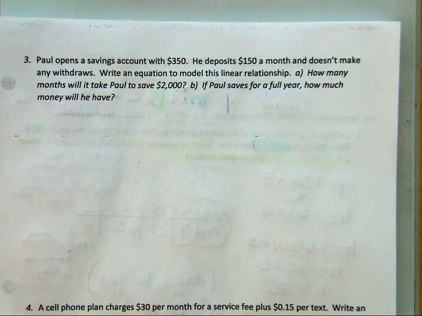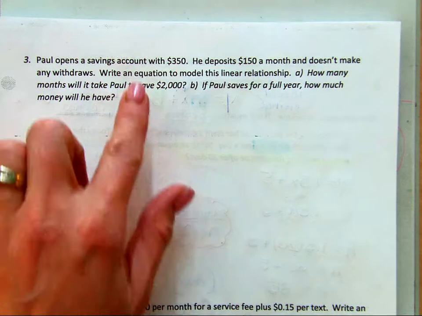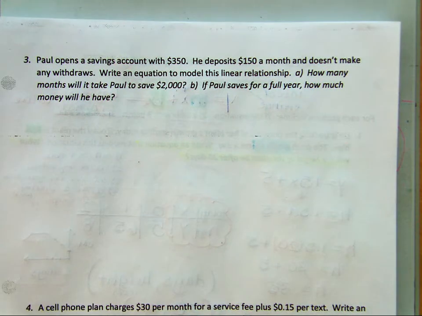So this guy Paul says, "Hey, there's this $2,000 item I want. I have $350 right now, and my parents told me that as long as I do my chores around the house, they're going to pay me $150 a month. I'm going to put that in the bank. I'm going to watch that $350 grow. I'm never going to withdraw. How long will it take me until I can get to that $2,000?"